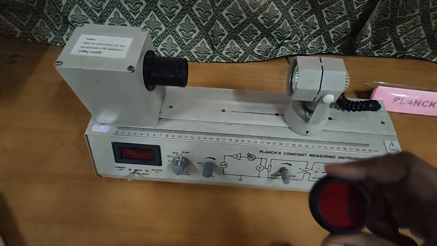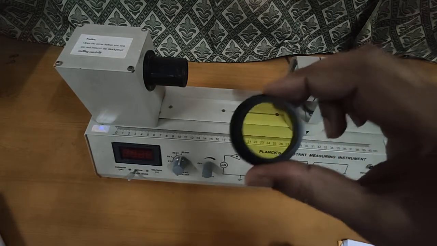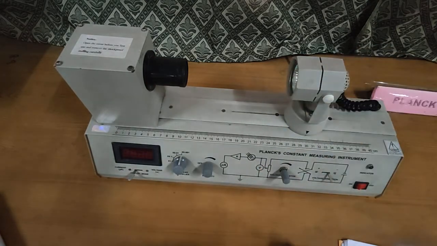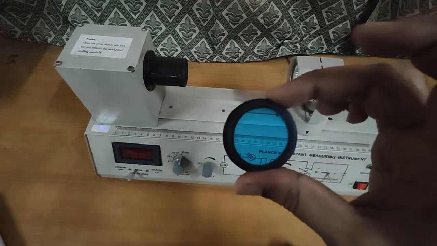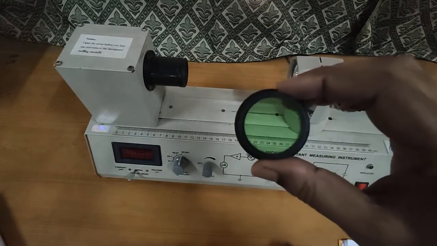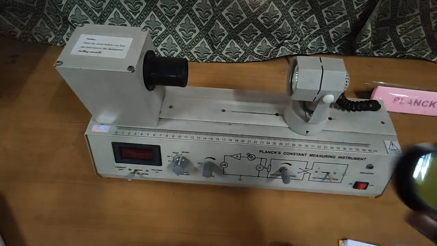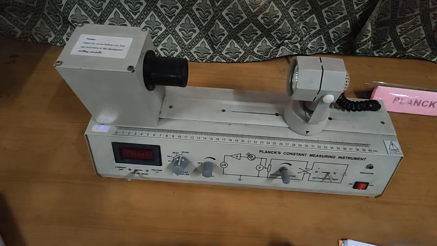Similarly, we use the different yellow colors. Look at this, there are two yellow colors. This another filter, then the blue color filter, then the green color filter. So we have these 4-5 filters.